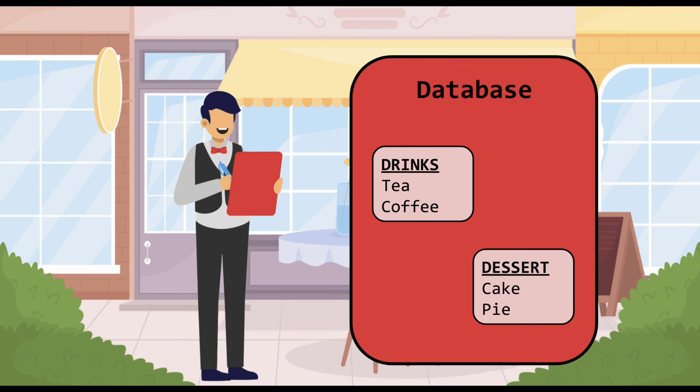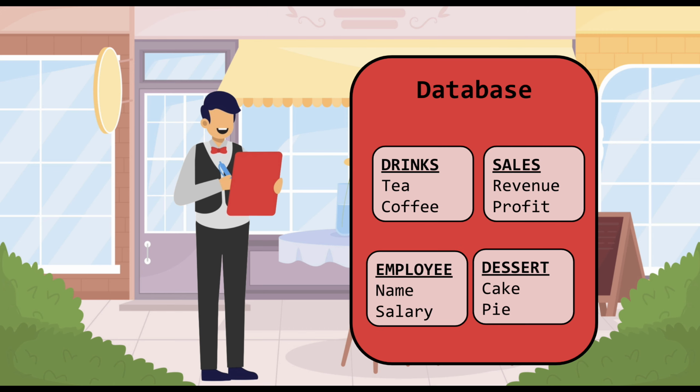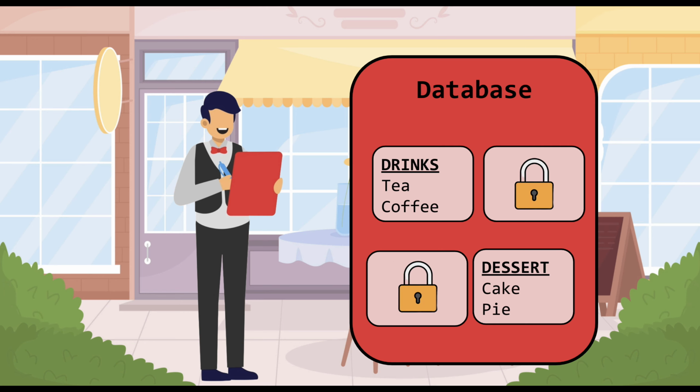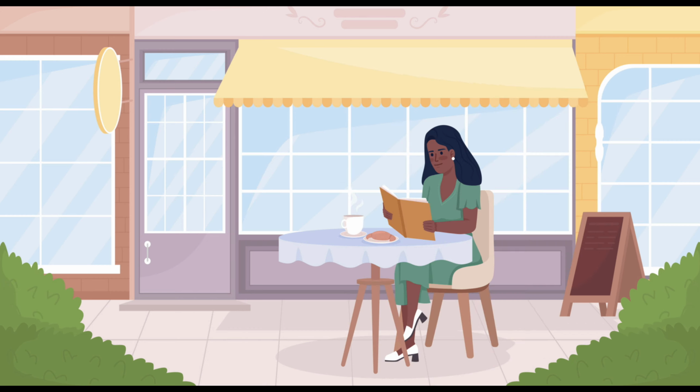Now, let's say the tables drinks and desserts are not the only tables listed in the database. Maybe there are other tables that should stay private and protected, like a table that lists the cafe's sales numbers, and a table that stores sensitive employee information. These two tables should not be available to the client and should be protected against SQLi. So how about a plot twist? What if this patron is secretly a disgruntled former employee and wants to gain access to the hidden database tables?